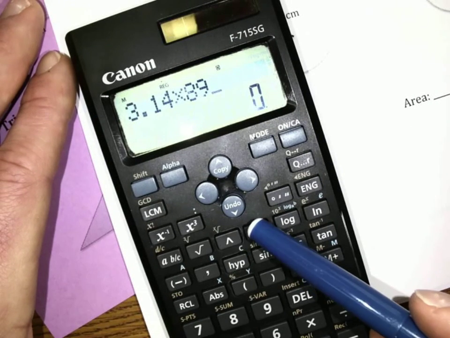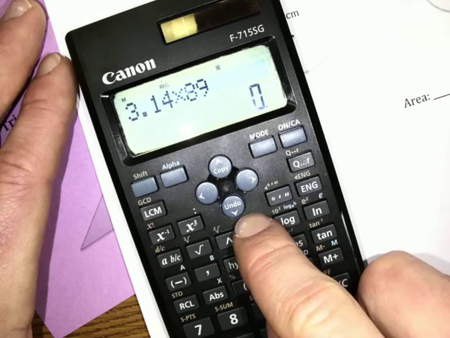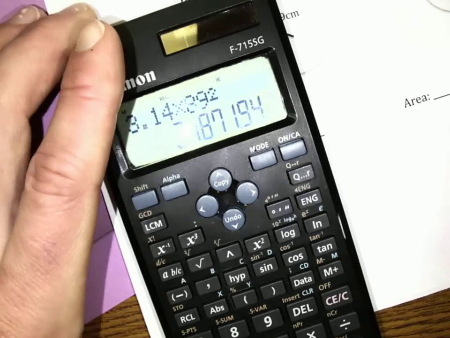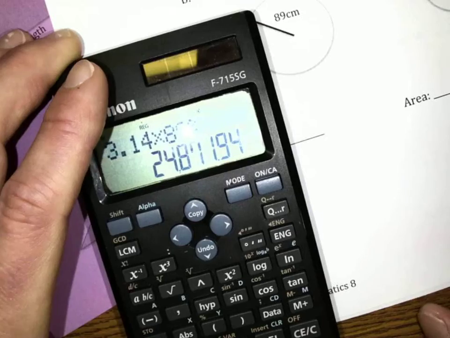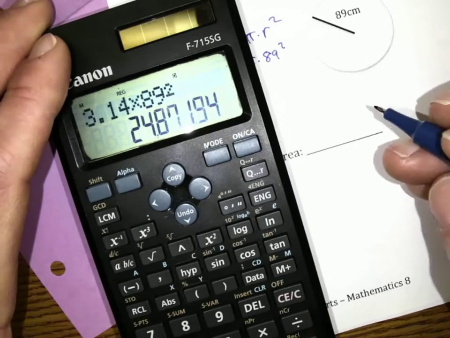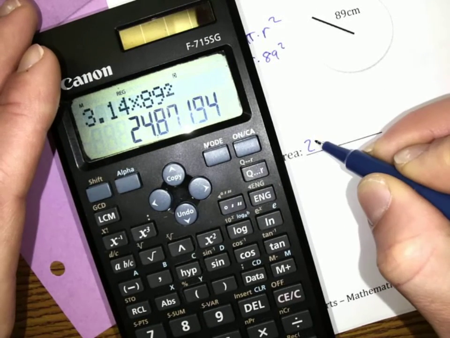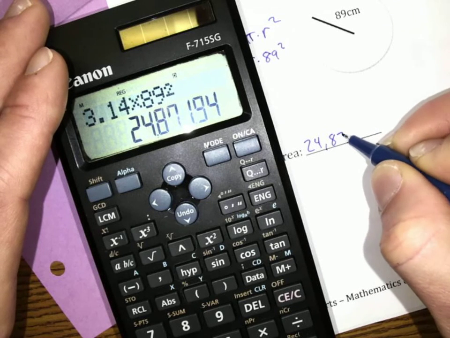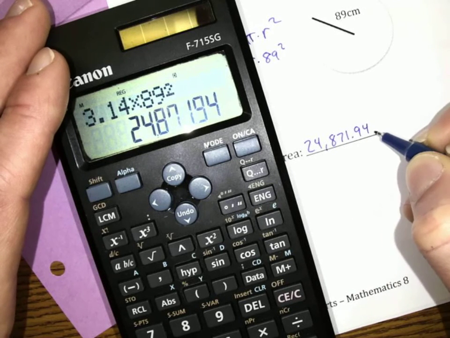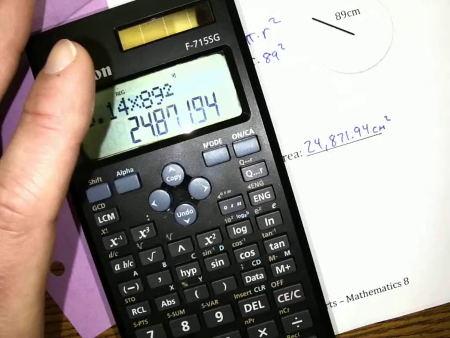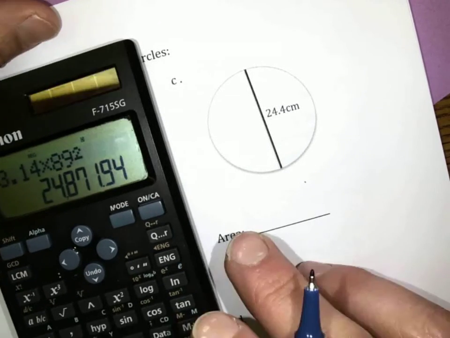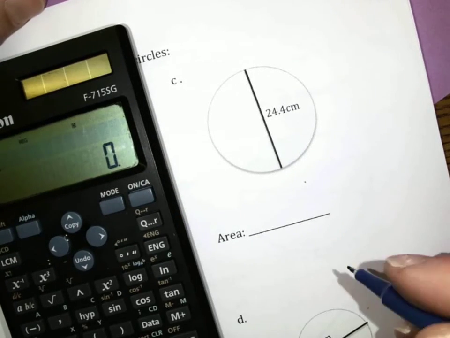It raises 89 to a power of 2. I press equals. It's a pretty big number this time. So that's 24,871.94 centimeters squared. Dandy.